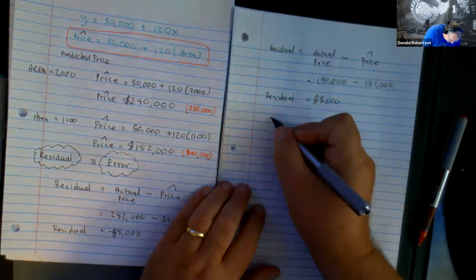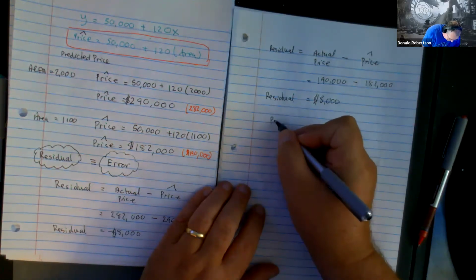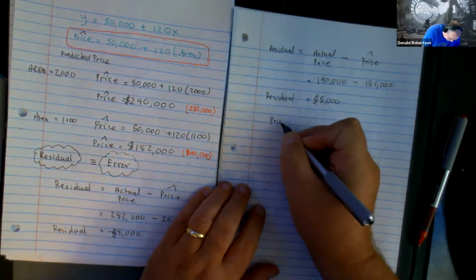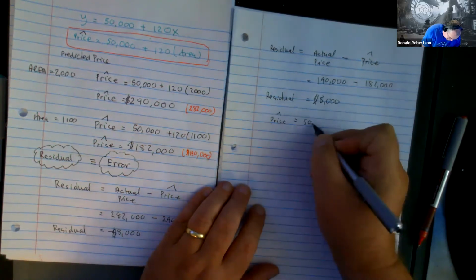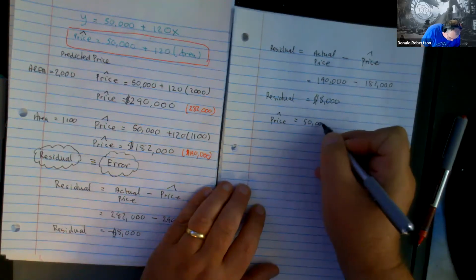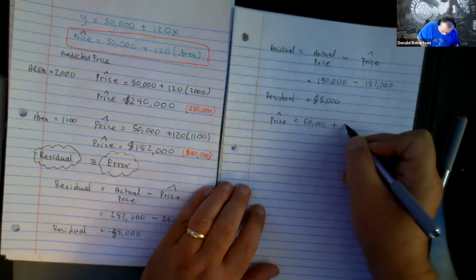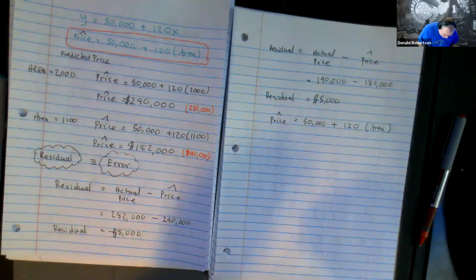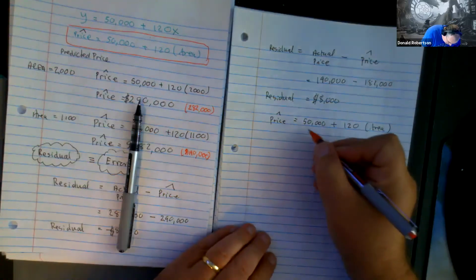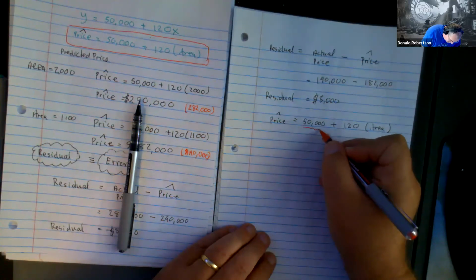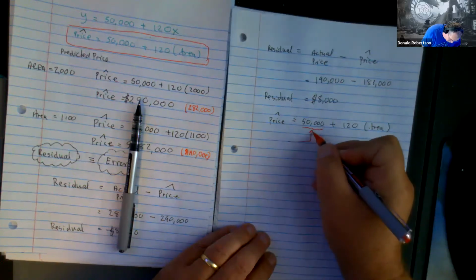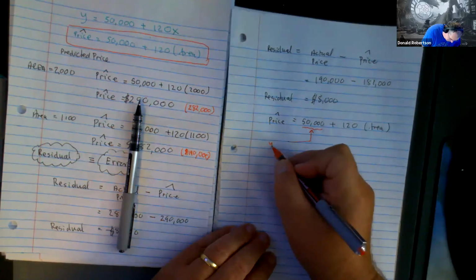Now, back to my formula. There are other things you can get from this formula. The predicted price is 50,000 plus 120 times the area of that house. Let's look at what the y-intercept can mean.